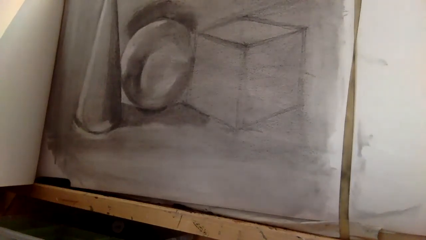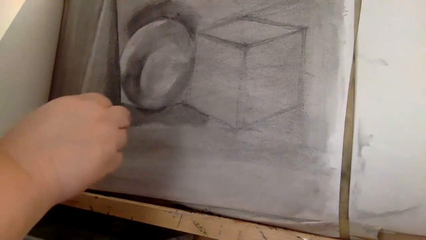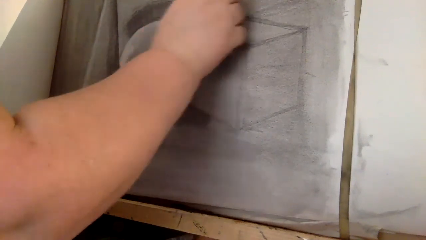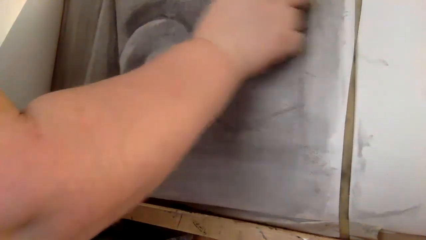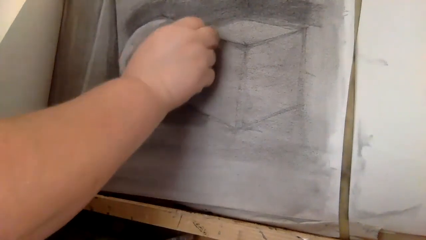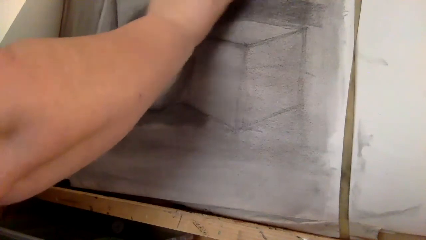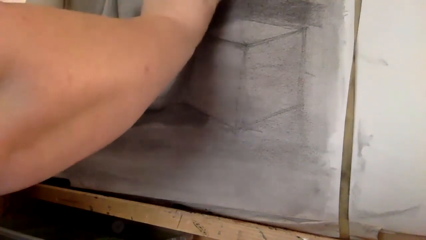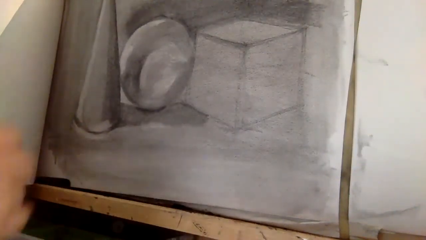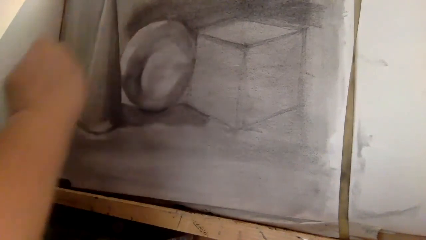I'm correcting my form as I go along. Look at my form, because I think it's getting kind of wonky.